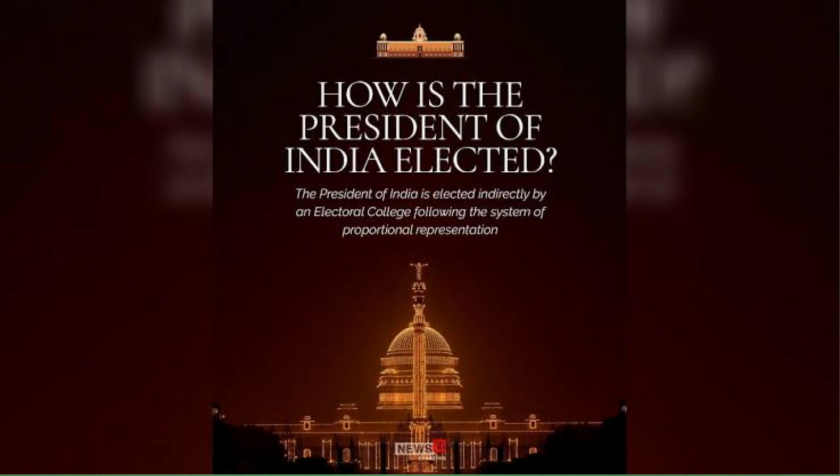In this video, we can see how the President of India is elected. The President is not directly elected by the people but by members of an Electoral College. What is an Electoral College?